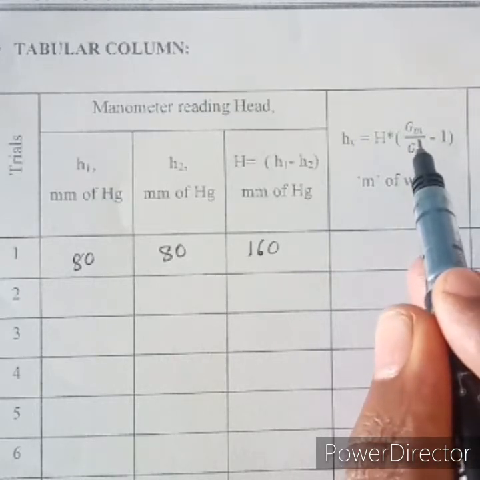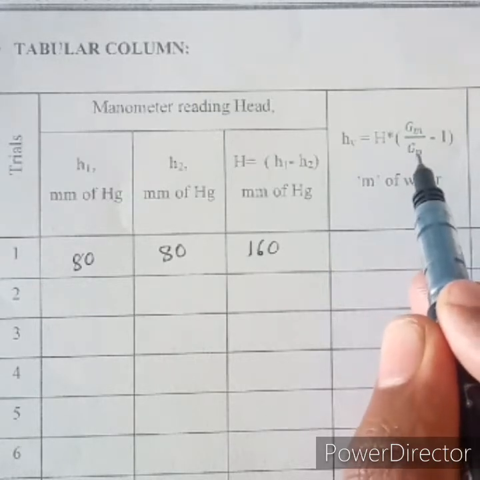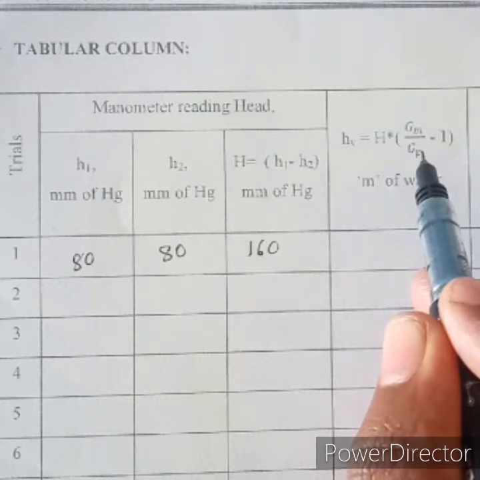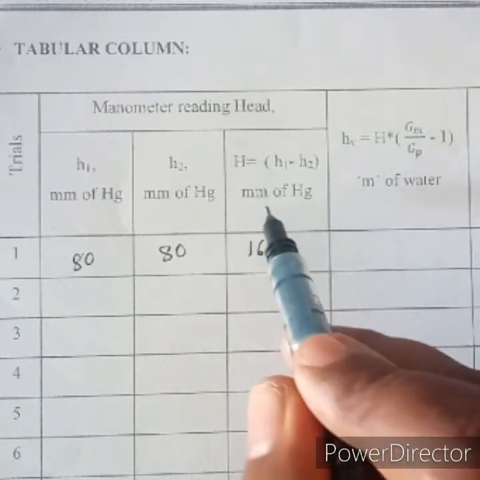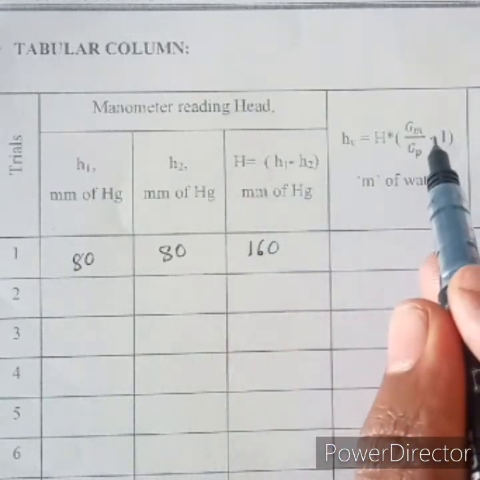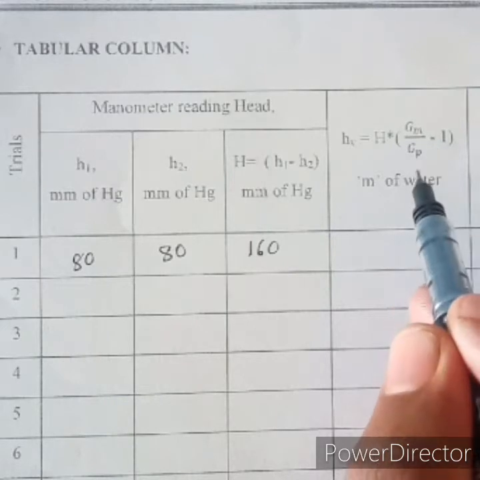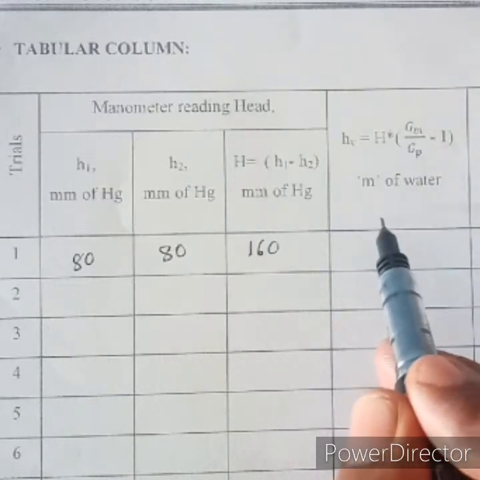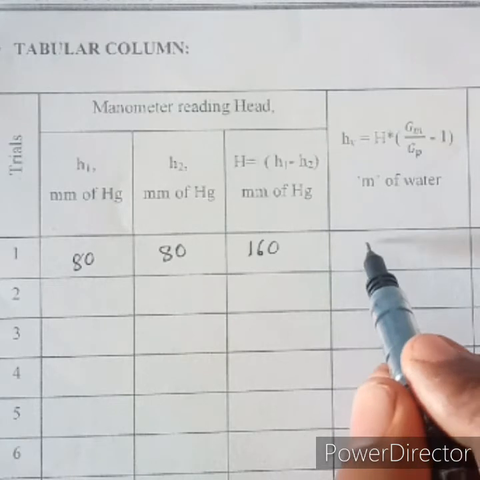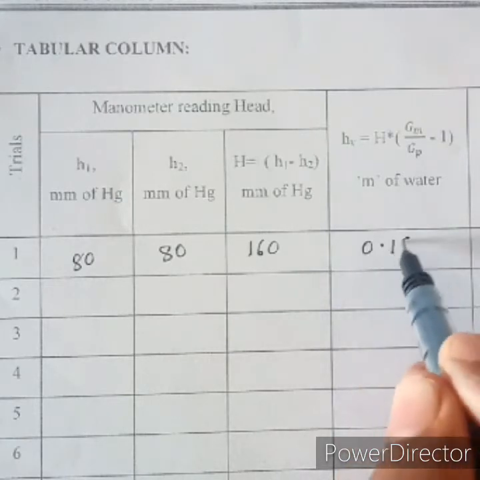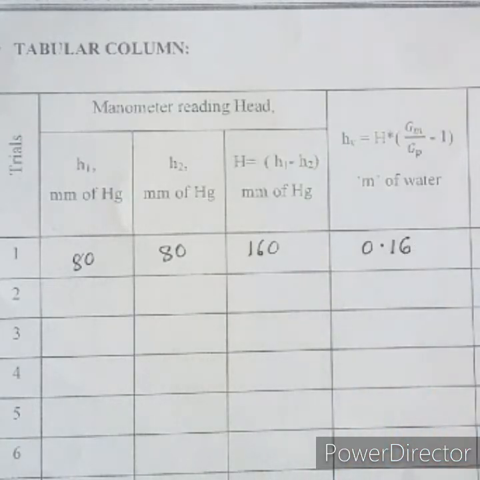The manometric liquid is mercury, where the specific gravity is 13.6, and the pipe liquid is water, where the specific gravity is 1. Using the H value and these specific gravities, the orifice head in terms of meters of water will be 0.16 meter of water.